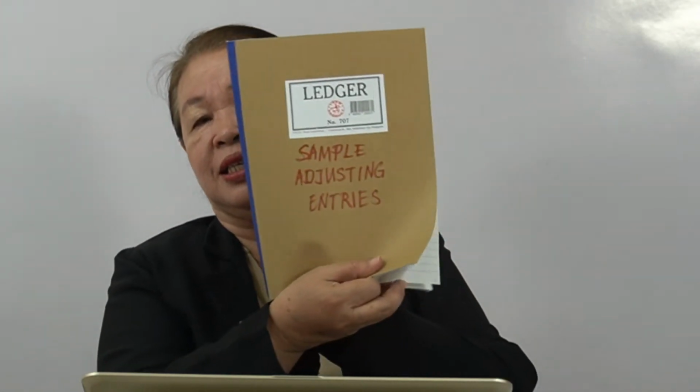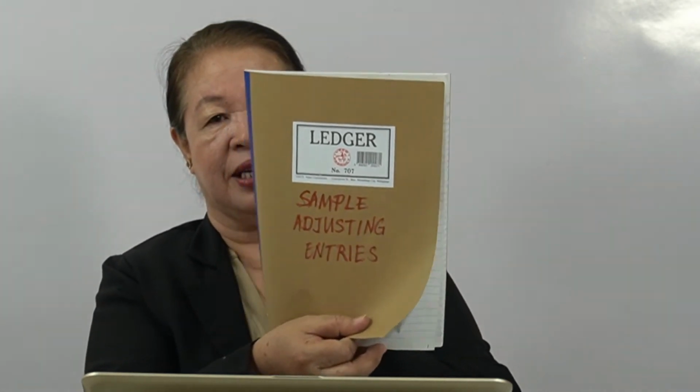Okay. Since gawa tayo ng journal entries, adjusting entries, dapat may corresponding din siyang posting sa ledger. So, paano natin pinopost yung doon sa ledger, no? So, ito yung ledger natin. Ginawa ko na siya para ready na kayo.